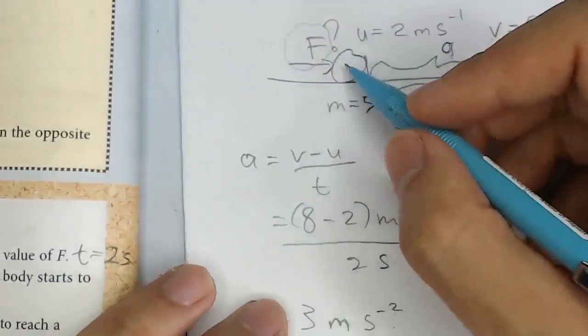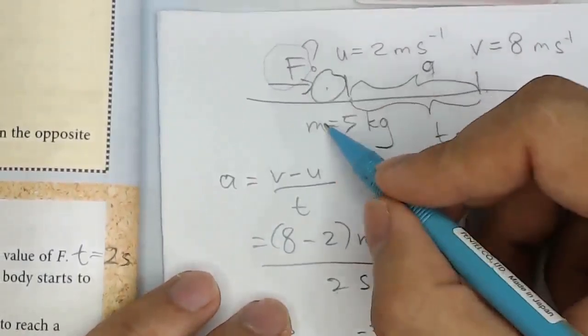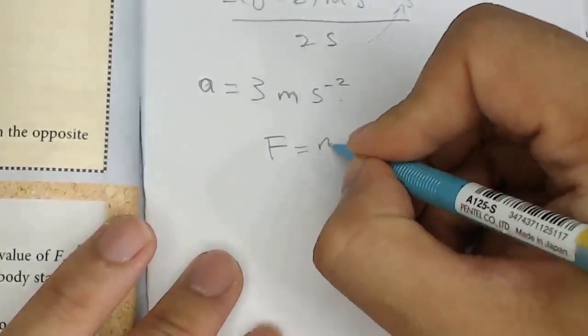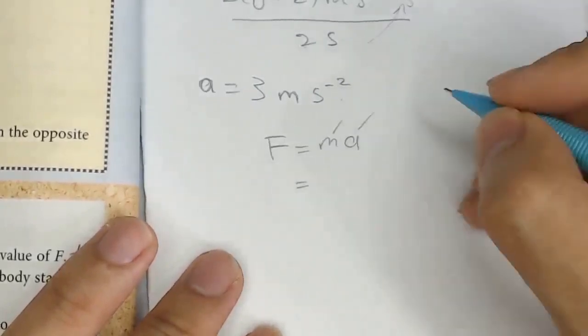Now it is time to relate the formula which relates F, M, and A, which you already know. F equals ma. Okay, we have the value of m, we have the value of a.